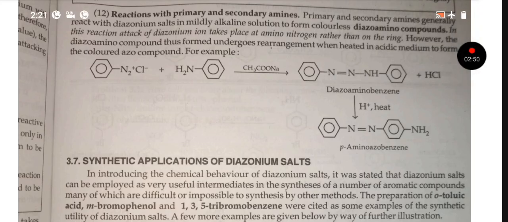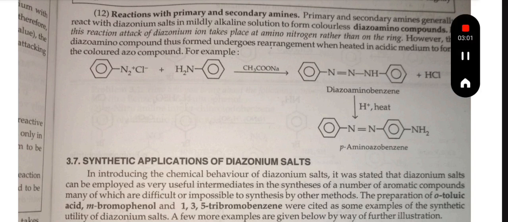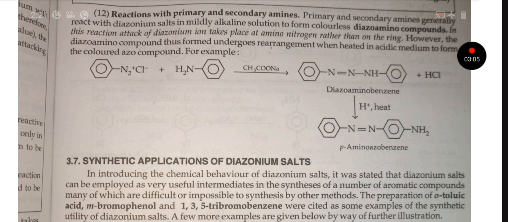Reaction with primary and secondary amines. Primary and secondary amines generally react with diazonium salts in mildly alkaline solution to form colorless diazoamino compounds. In this reaction, attack of diazonium ion takes place at amino nitrogen rather than on the ring. However, the diazoamino compound thus formed undergoes rearrangement when heated in acidic medium to form colored azo compound. For example, benzene diazonium salt plus aniline with CH3COONa will give diazoaminobenzene. On treating with H+ and heat, it gives para-aminoazobenzene.